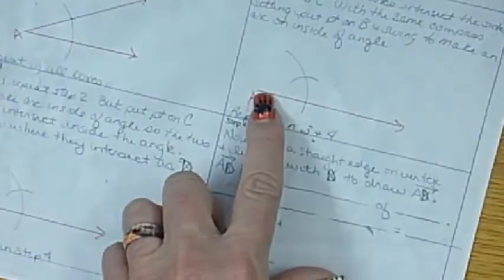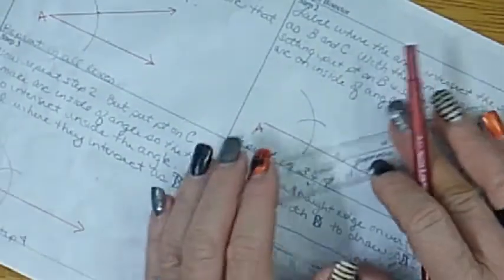Okay, so now we can draw the other side of our angle, just line it up to the vertex and where the intersection point is.